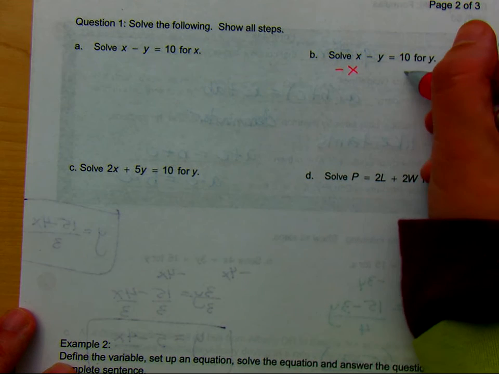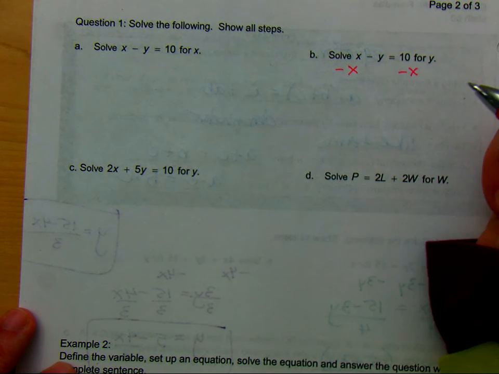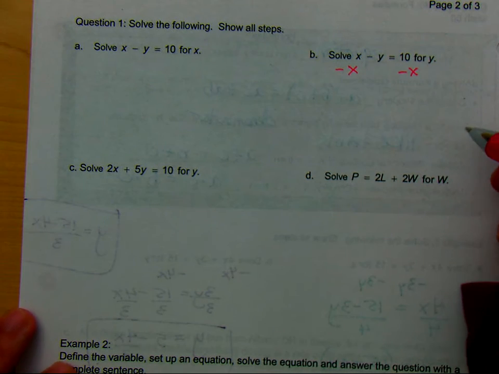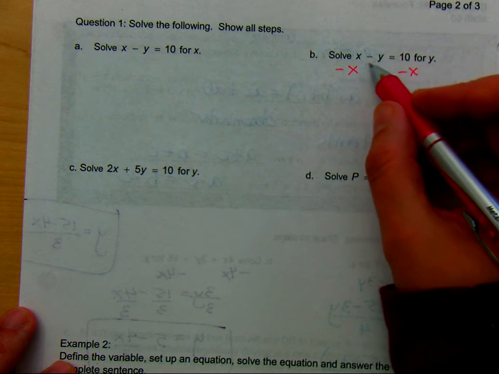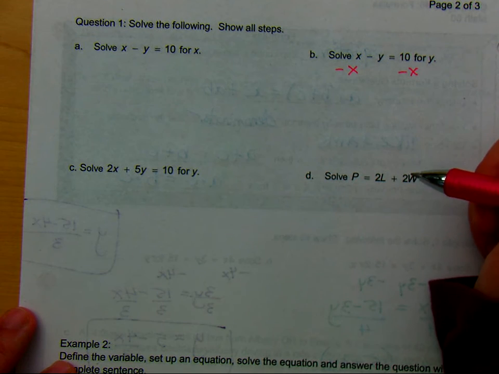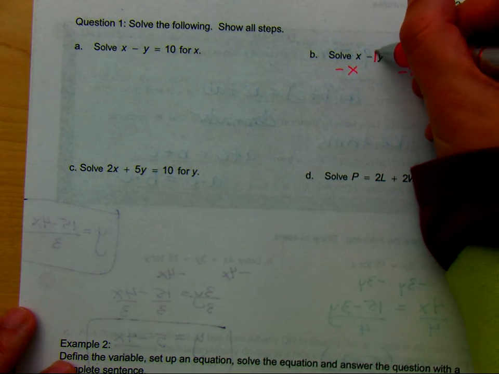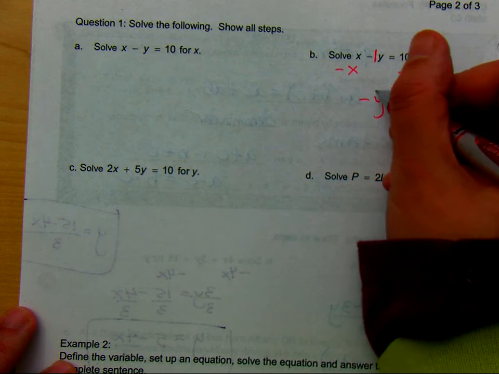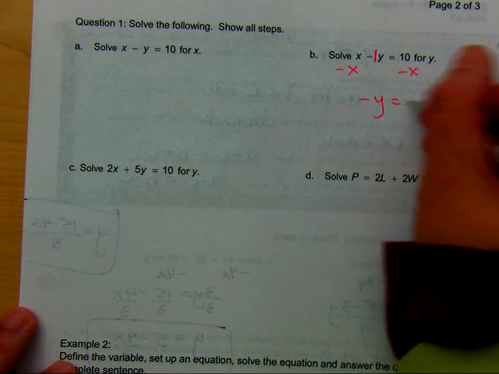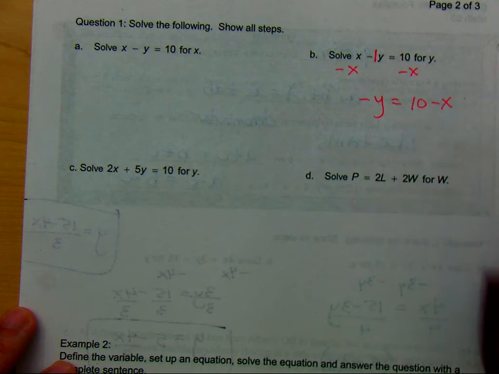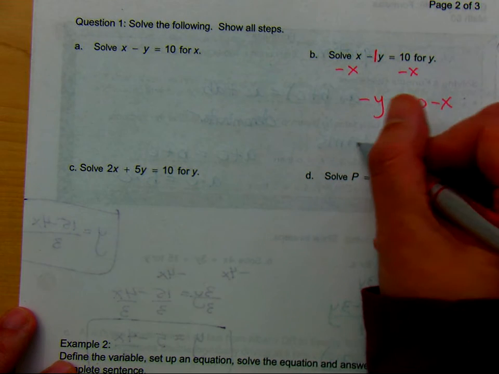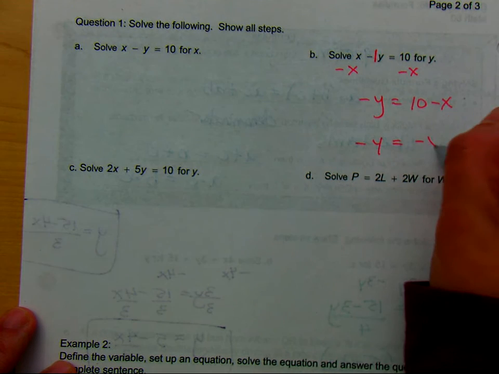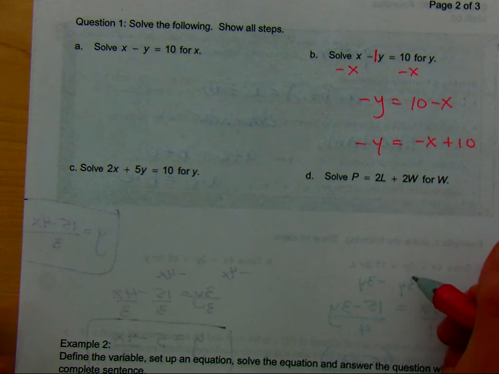Exactly. So I would subtract x from both sides. And this is a really important step that a lot of people miss. This negative sign does not go away because it technically is a -1y. So you would have negative y, and you could put the 1 there if you want, equals 10 minus x. Another way of writing that is negative y equals negative x plus 10. Those are exactly the same thing.